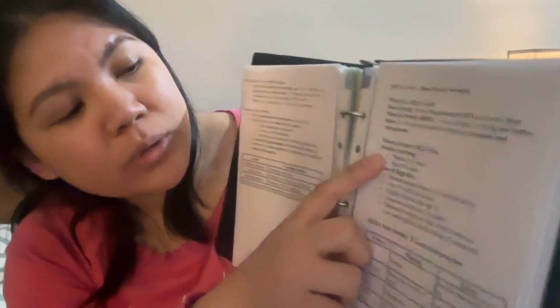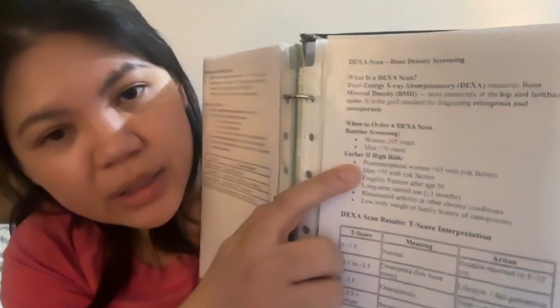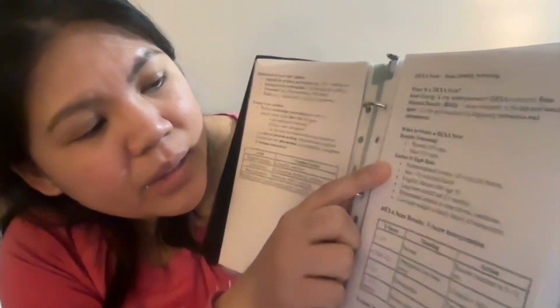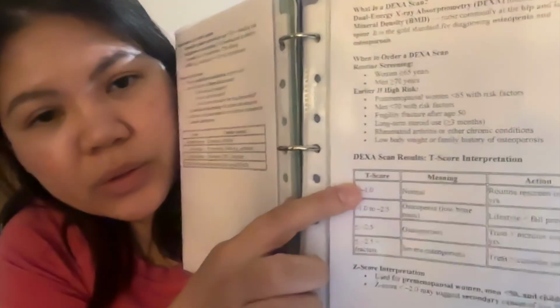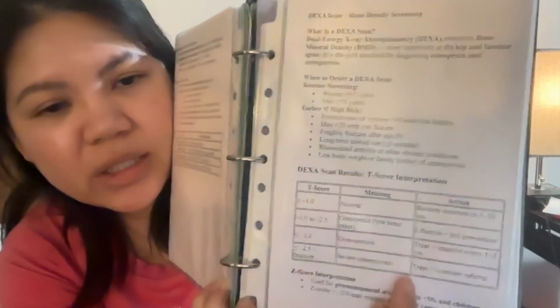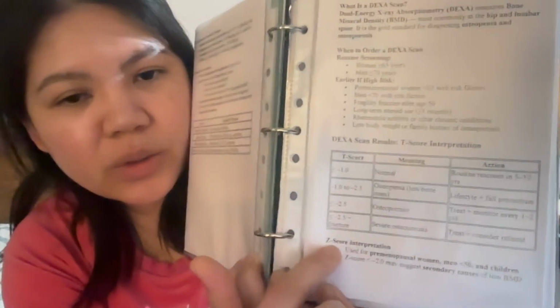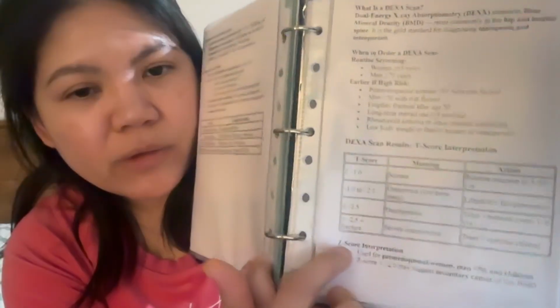Also the bone health, bone density screening, so we use the DEXA scan. I put here routine screening for the age group, and also the T-score, what the meaning is and what action they should take, and also a quick reference for the Z-score here.